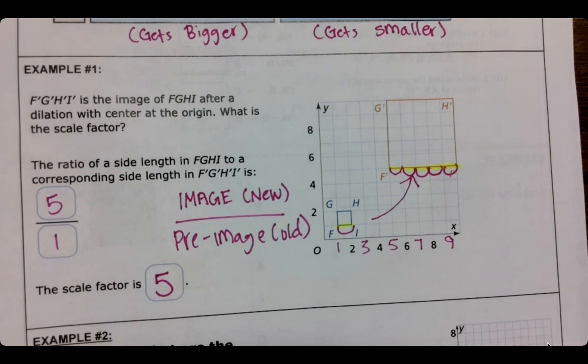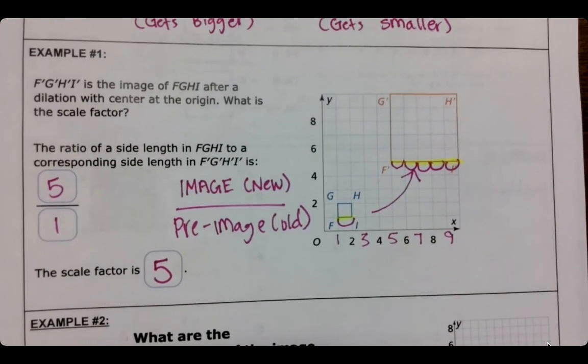In the next one, we are actually going to have to use that scale factor and draw and do all that. But that's kind of where we're starting. Okay?